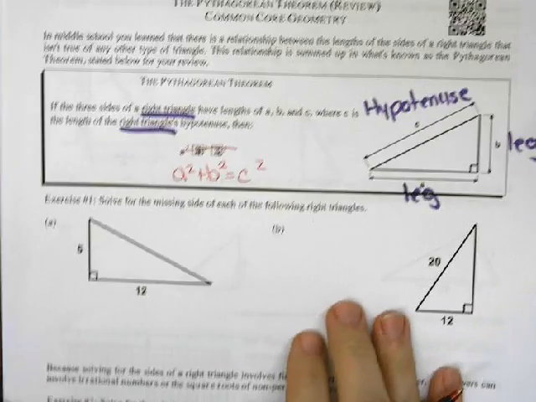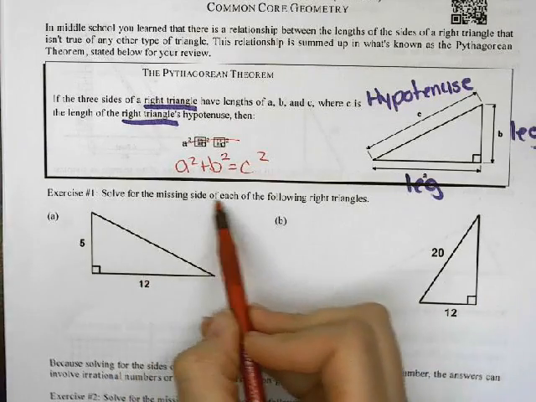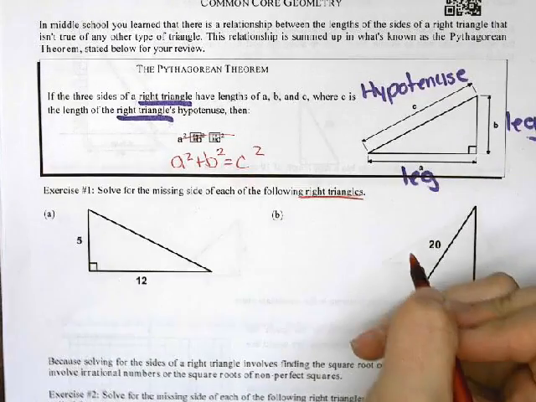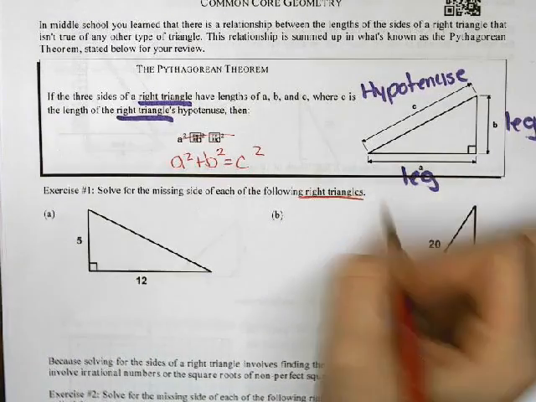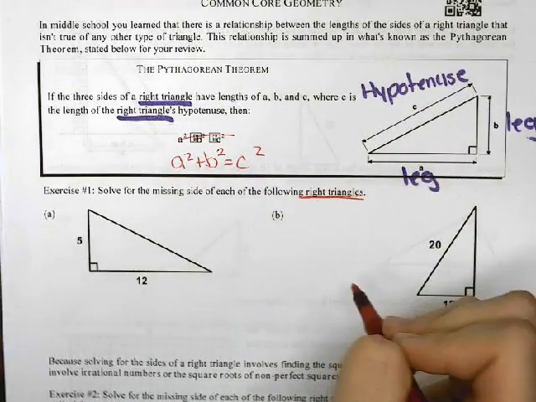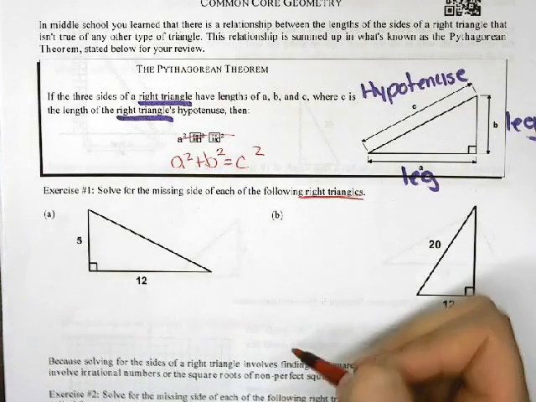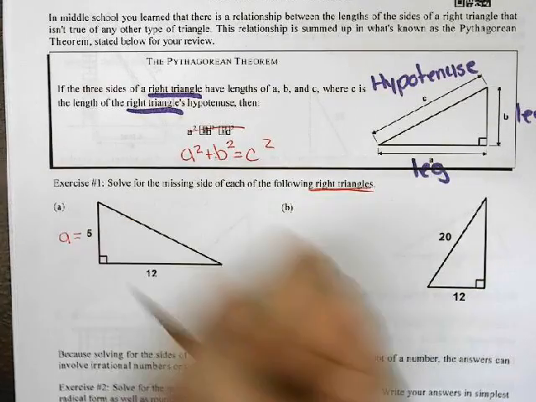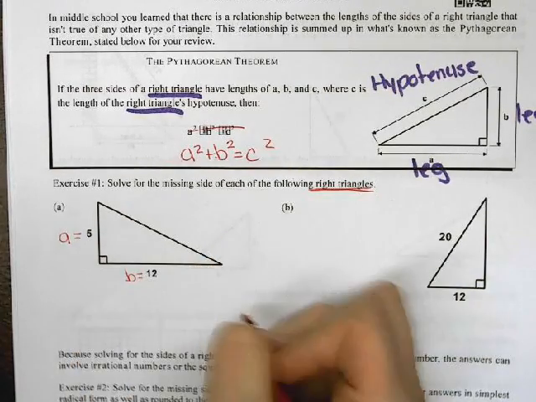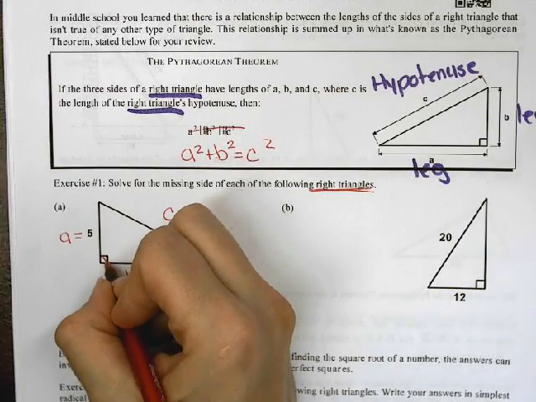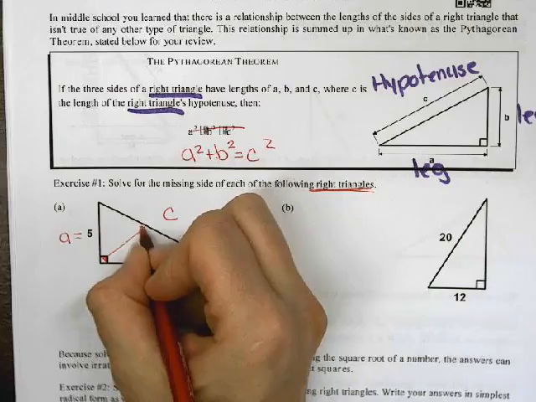Moving on to exercise 1, it says solve for the missing side of each of the following right triangles. Hopefully when we get used to seeing a right triangle, the idea is: I need to use the Pythagorean theorem to solve for one of the sides. First, we have to identify the sides. This is side A, this is side B, and this is side C, the hypotenuse. The hypotenuse is always the side across from the right angle, so that's how we recognize it.